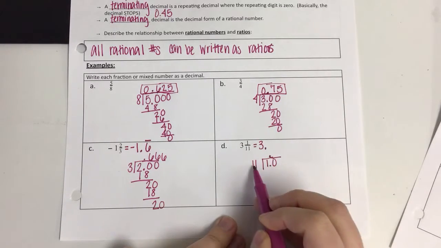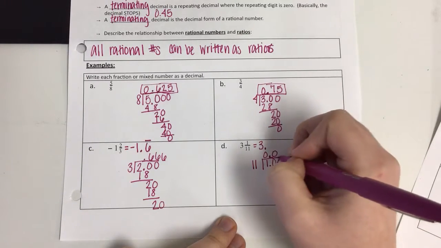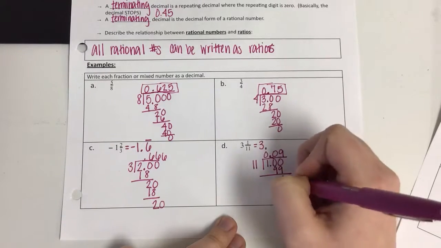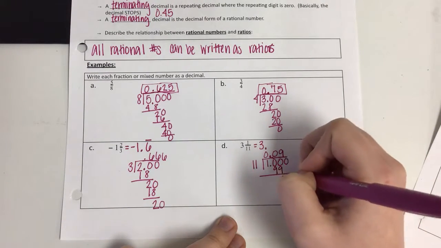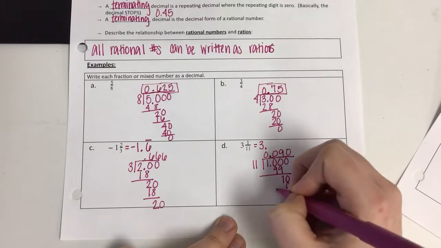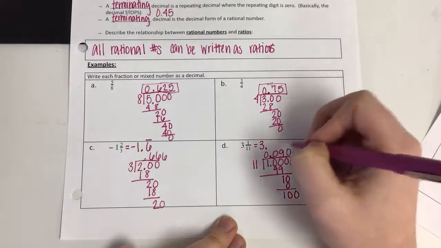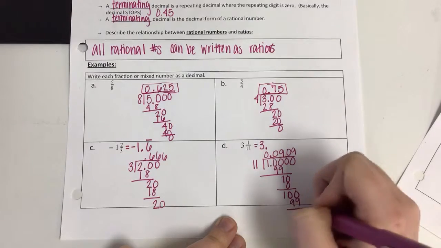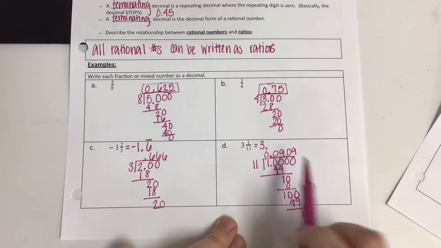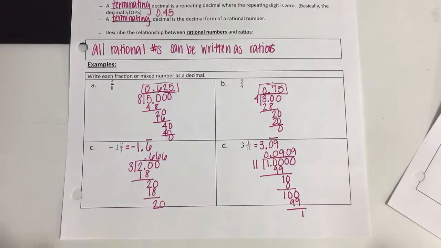We know that 11 goes into 1 0 times. It goes into 10 0 times. It goes into 100 9 times. So that's going to give me 99. I'm left with a 1. I bring down a 0. 11 goes into 10 0 times. So I bring down another 0. 11 goes into 100 9 times. And this pattern is going to continue. We can see that our 0.09 is what is repeating. So when I write my 09, I'm going to put a bar over both, representing that they both repeat.